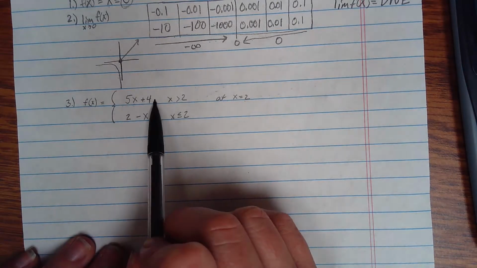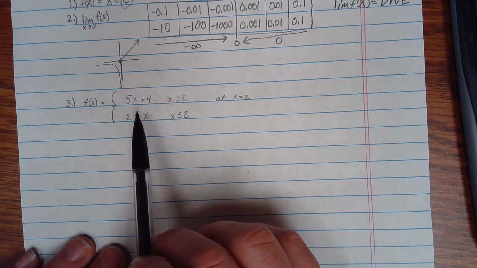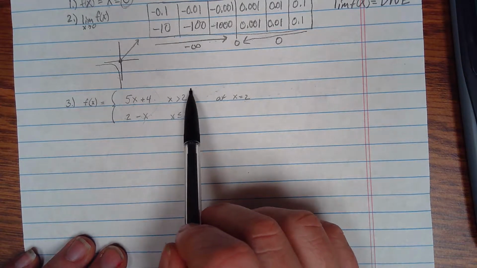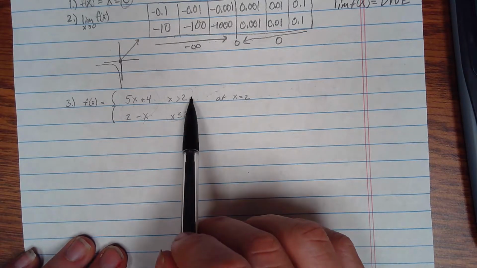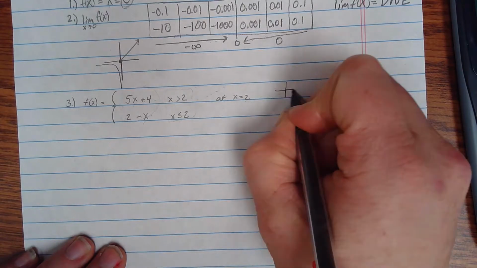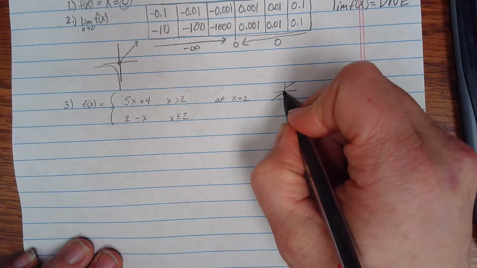So, this is a polynomial, this is a polynomial. They are continuous everywhere. They exist everywhere. However, my question is, at this point, do the ends line up? I could end up with a picture that looks like this, okay?